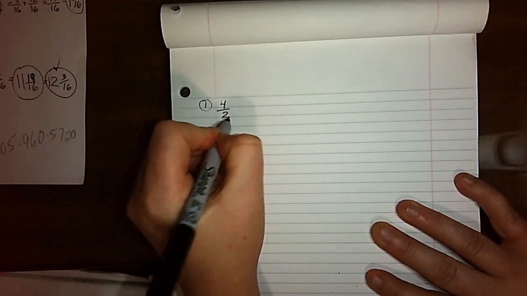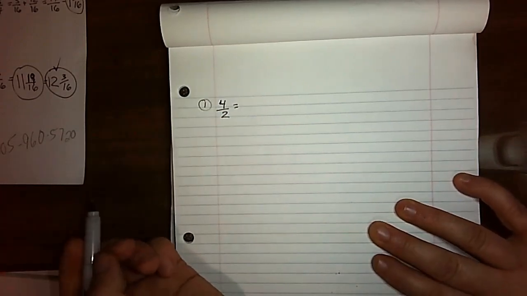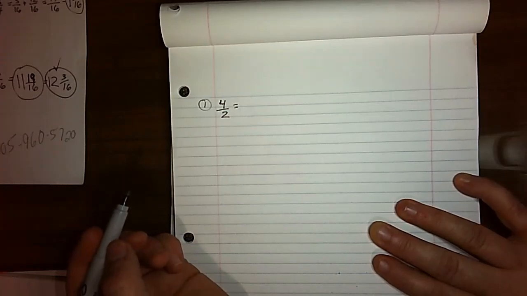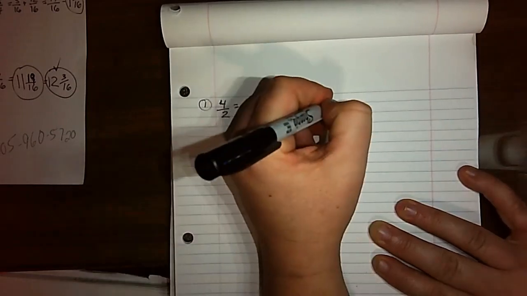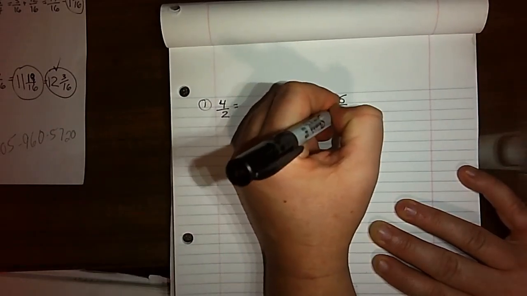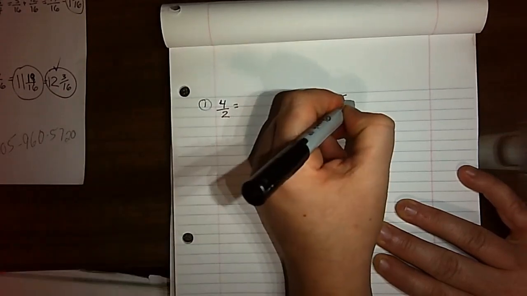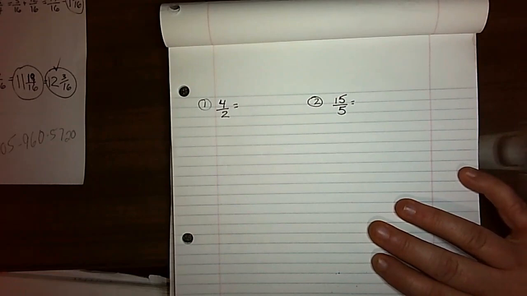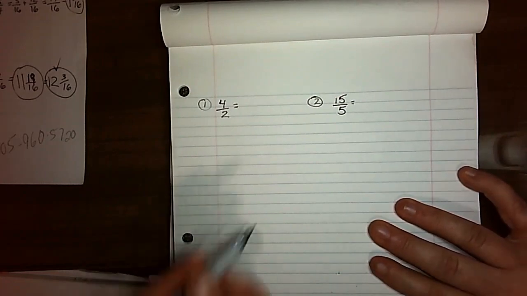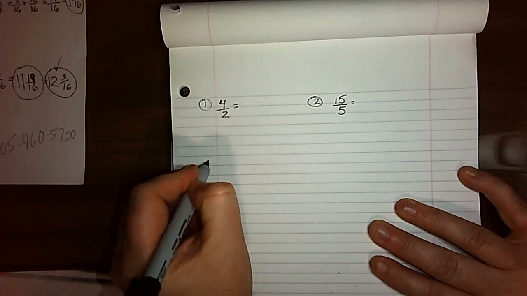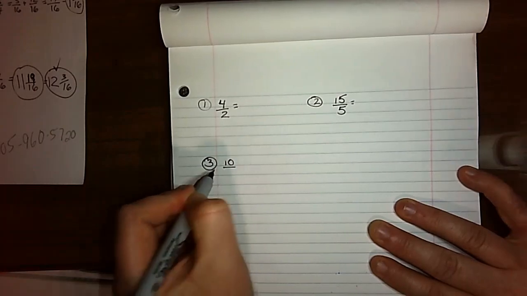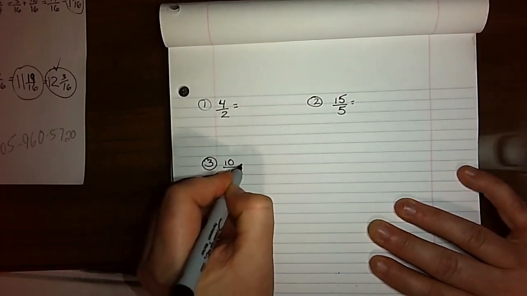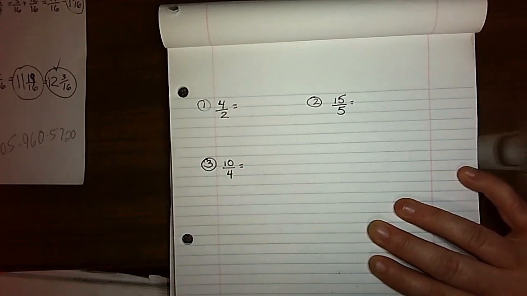4 over 2, and turn that into a mixed fraction. Let's try number 2, we'll go with 15 over 5 into a mixed fraction. Let me try number 3. I'm going to go with 10 over 4. And let's get one more.